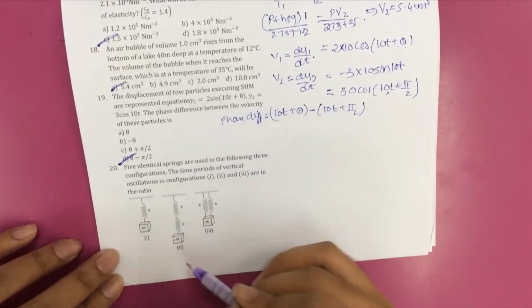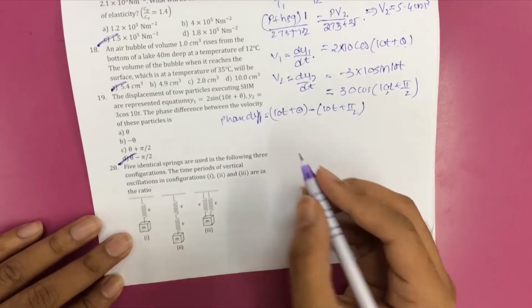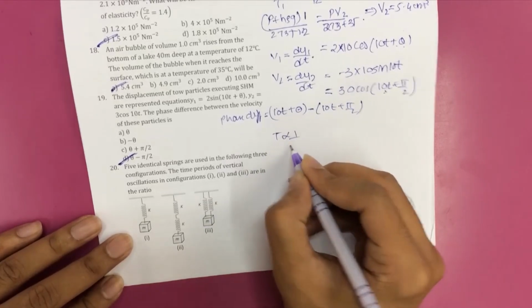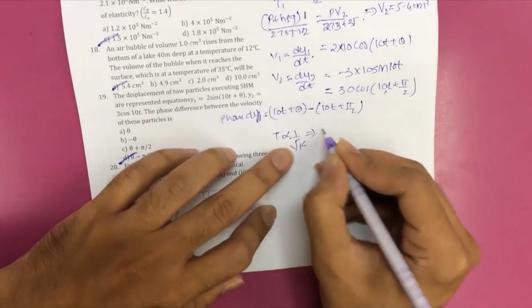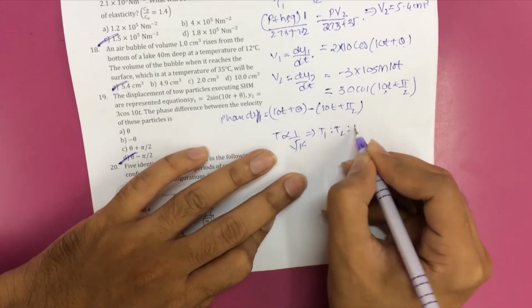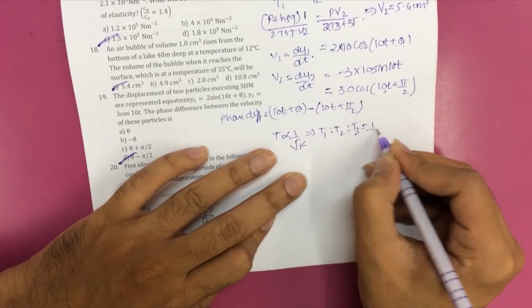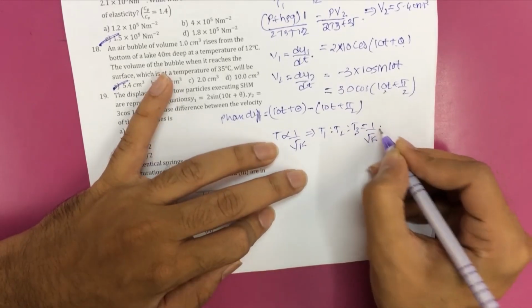Question 20. 5 identical springs are used in the following 3 configurations. The time period of vertical oscillations in configurations 1, 2 and 3 will be. Time period is inversely proportional to root k.